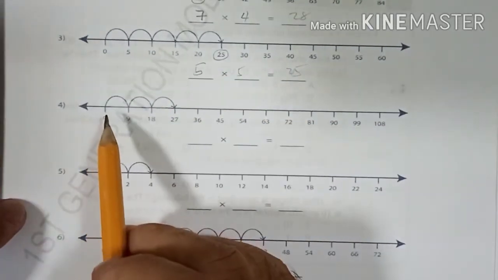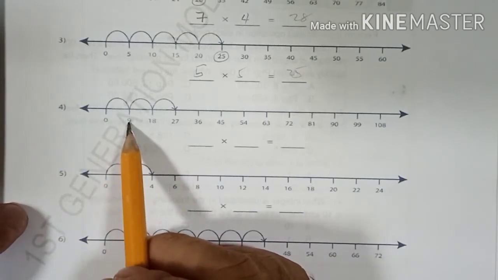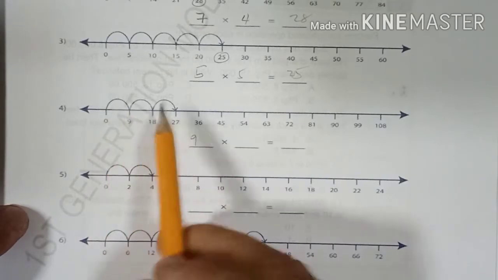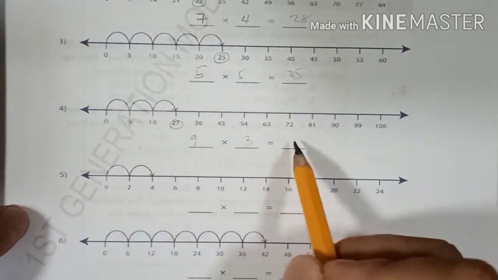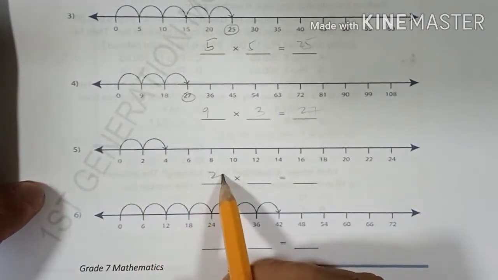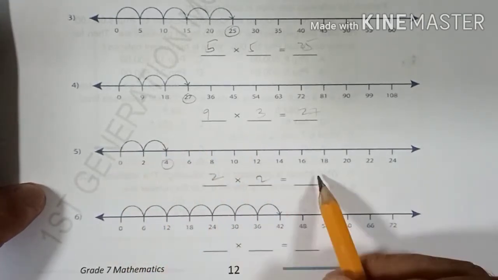Okay, number 4. How much is the counting? Counting by 9. How many jumps? 1, 2, 3. So, the answer is 27. Okay, next. This is counting by 2s. How many jumps? 1, 2. It's 2. So, the answer is 4.